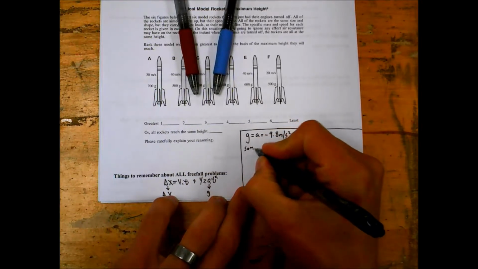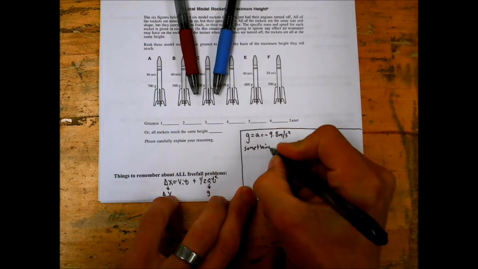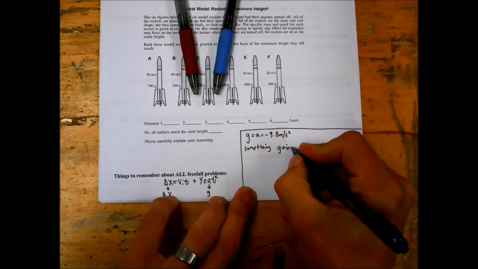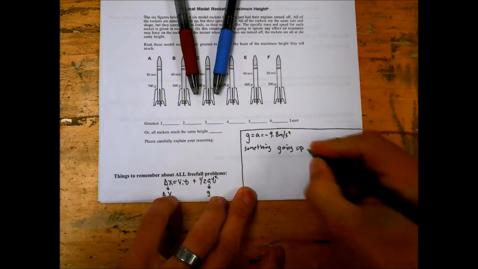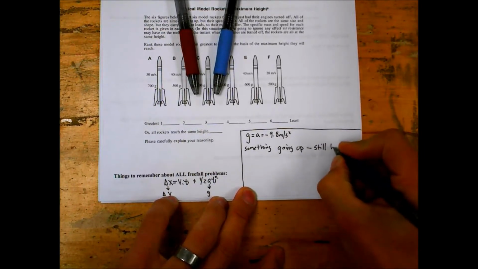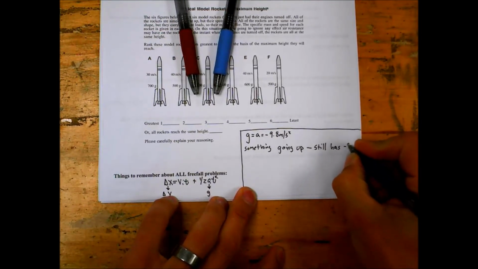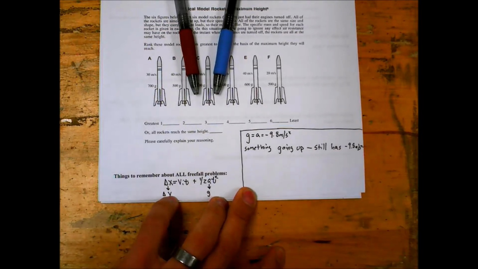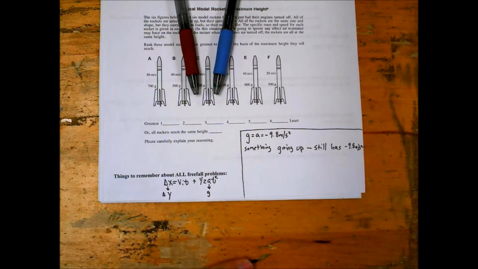Something going up. Okay, that negative 9.8 still applies to something going up. Now it makes sense when something's dropped or falling down. It's easy to see that negative 9.8, but that still applies when it's going up.